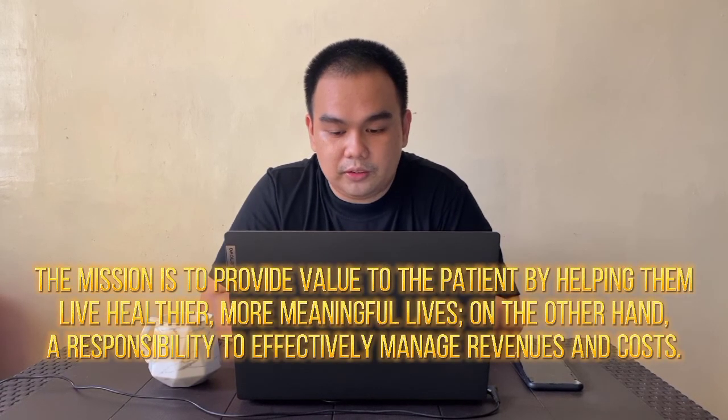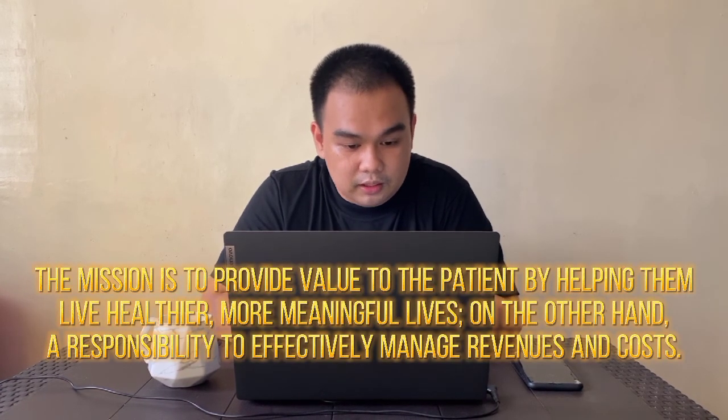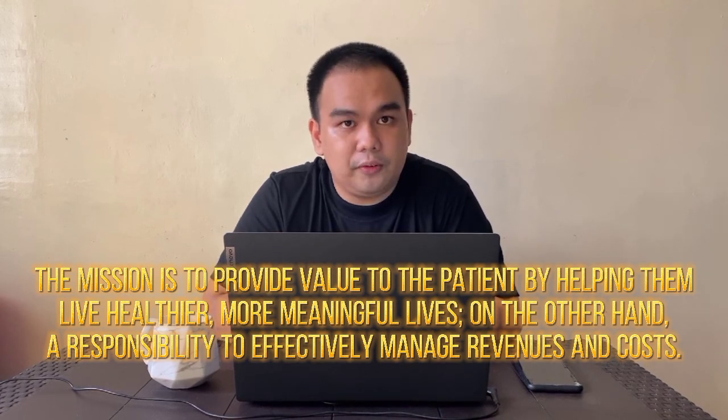So, why do we need to study healthcare economics? The economics that drive the healthcare industry are complex and require professionals to regularly balance seemingly conflicting goals. On the one hand, there is the mission to provide value to the patient by helping them live healthier, more meaningful lives.